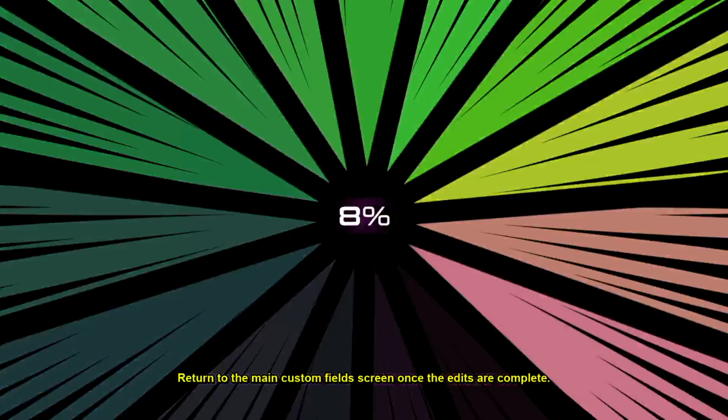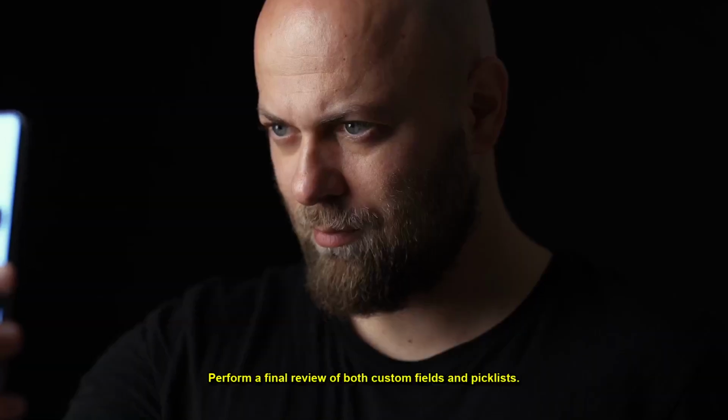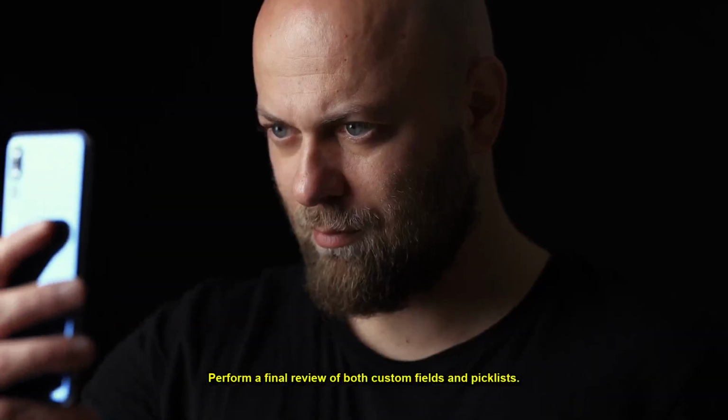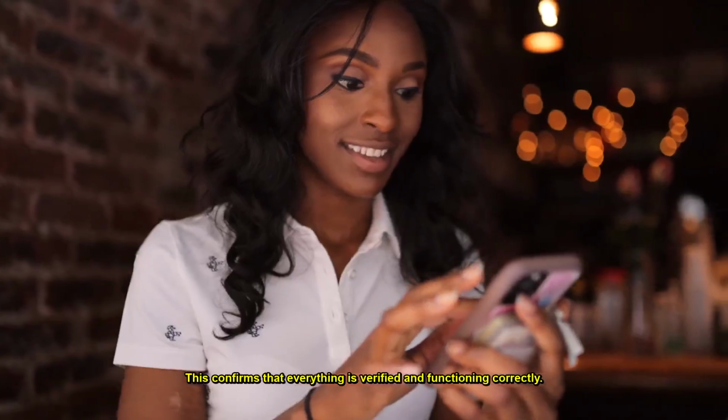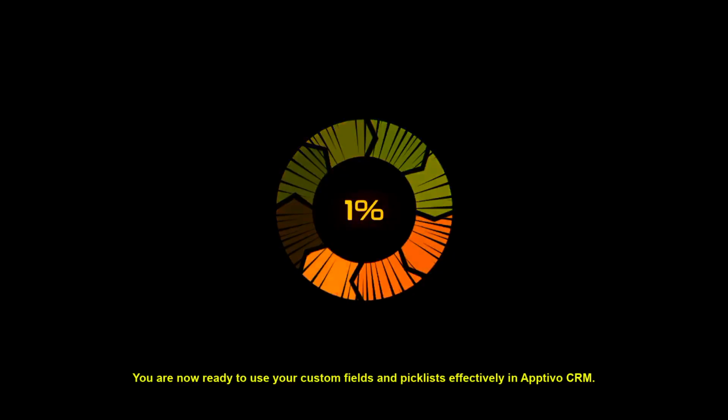Return to the main custom fields screen once the edits are complete. Perform a final review of both custom fields and picklists. This confirms that everything is verified and functioning correctly. You are now ready to use your custom fields and picklists effectively in Apptivo CRM.